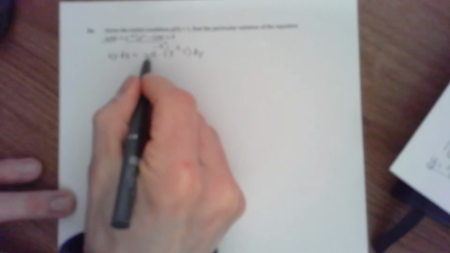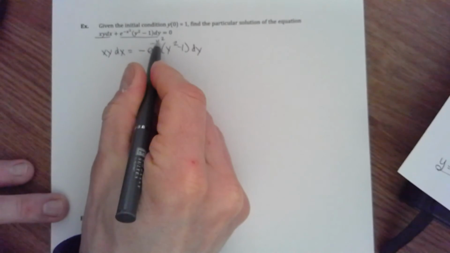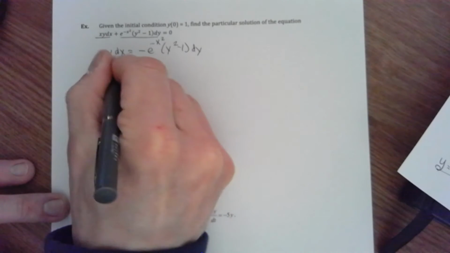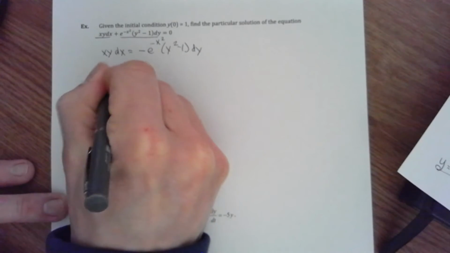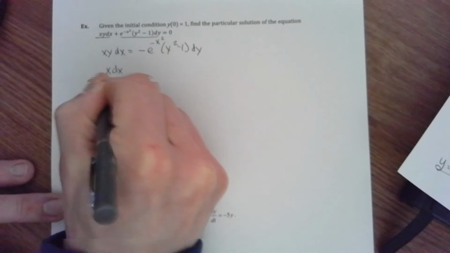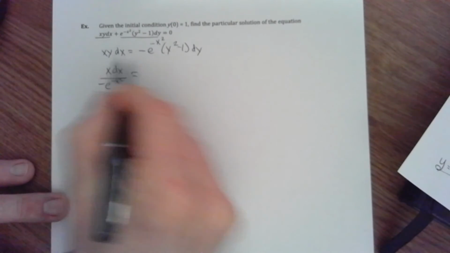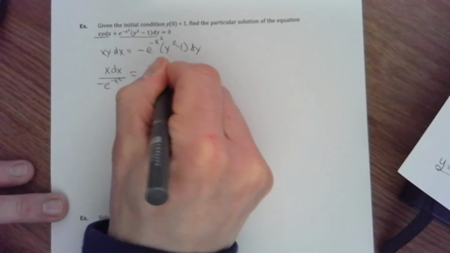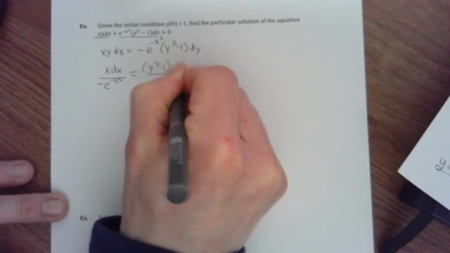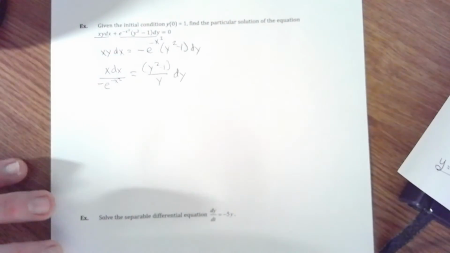And my goal is to separate variables. So let's see, I'm going to divide both sides by negative e to the negative x squared. Divide over here by y, so I have x dx over negative e to the negative x squared equals, I'm going to divide this y over here, y squared minus 1 over y dy. Just like that.